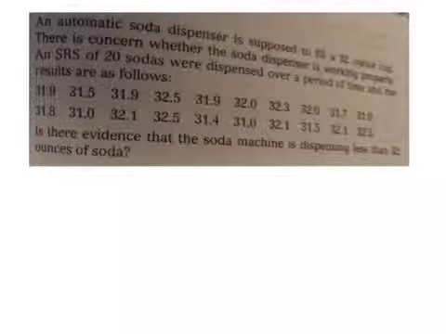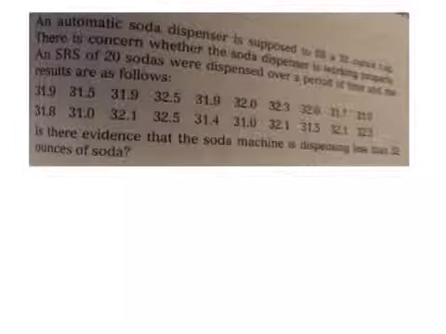There's a soda machine here, and it's supposed to fill cups with 32 ounces of soda. And we're not sure if it's actually doing the job right. So what we do is we take a simple random sample of 20 sodas, and they're listed right here. And is there enough evidence to suggest that the machine is filling the cups with less than 32 ounces?